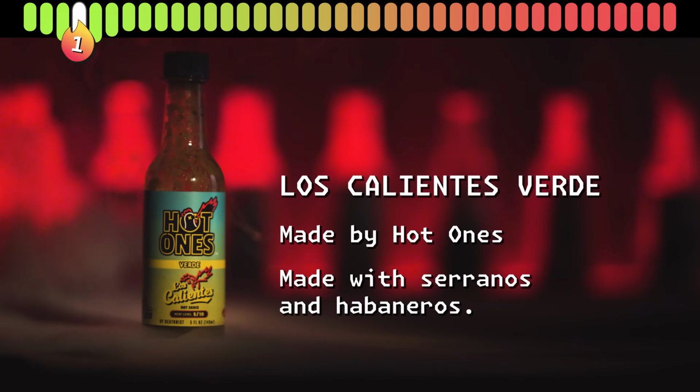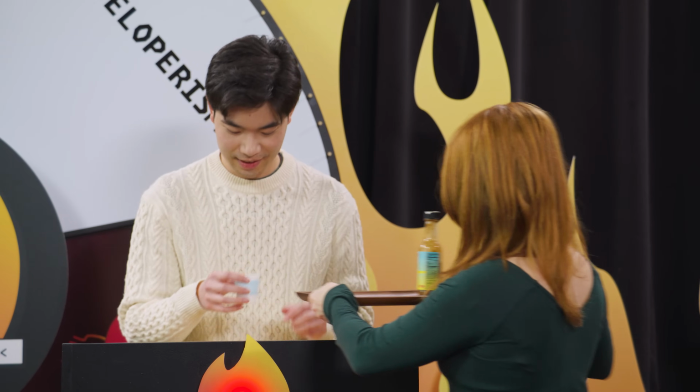We're warming up here with the Los Calientes Verde. This is a sauce made with green serrano, and then a little more serrano, but this one's been applewood smoked. Just a sprinkle of orange habanero in there. All right, let's head over to the next question.